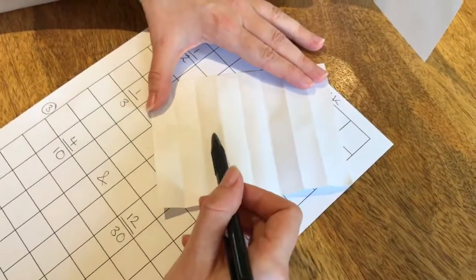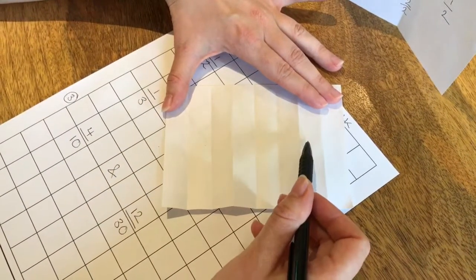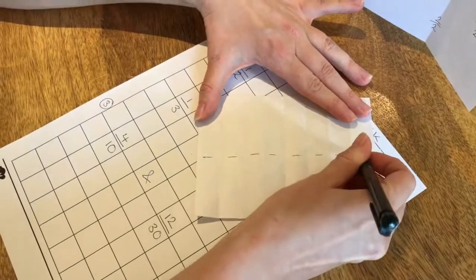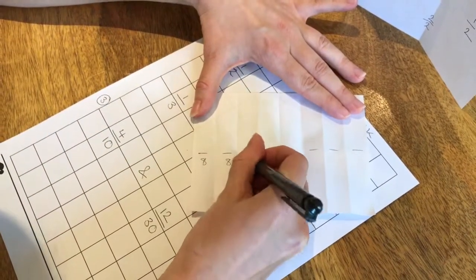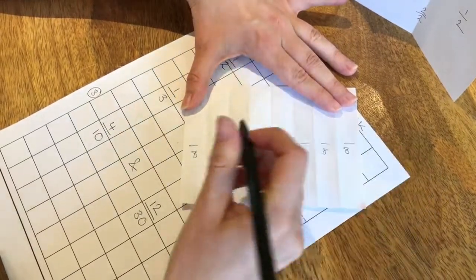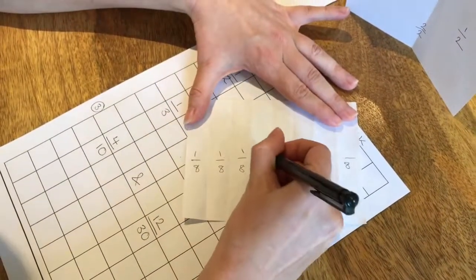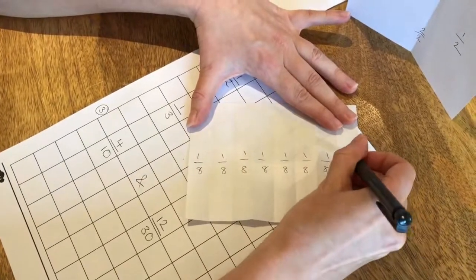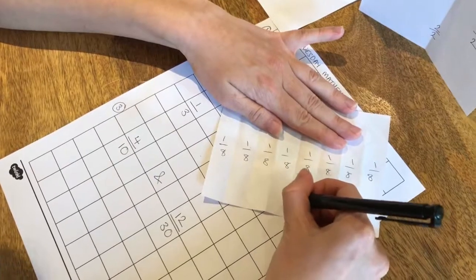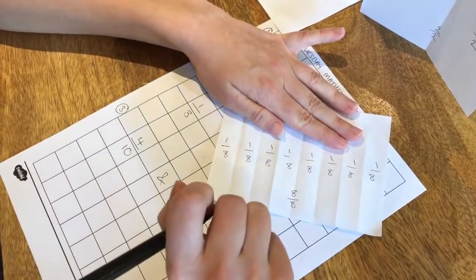So we've got 1, 2, 3, 4, 5, 6, 7, 8. Each one is 1/8, and the whole thing is 8/8.